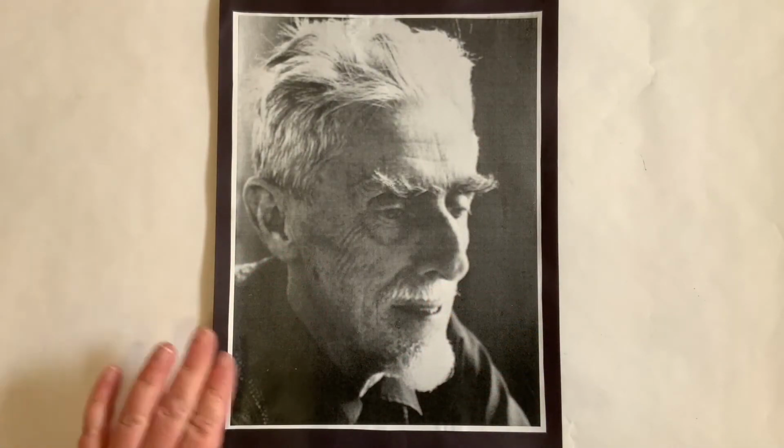Here is a picture of M.C. Escher. Now this is a picture of him when he was in his elderly years. He lived to be about 75 years old. He grew up in a country called the Netherlands. Did you know that he was the youngest of 5 boys? He had a bunch of brothers. He was a Dutch printmaker. A printmaker is a type of artist that makes several copies with their artwork.